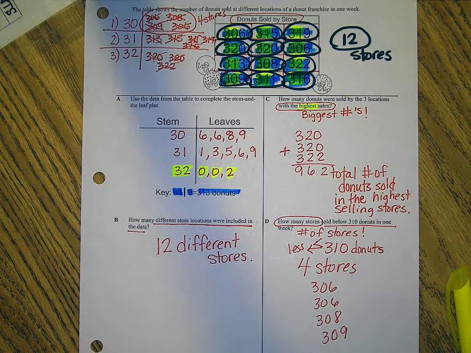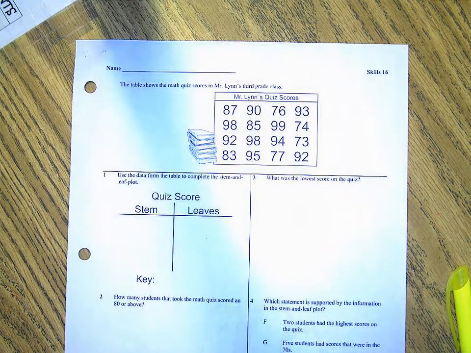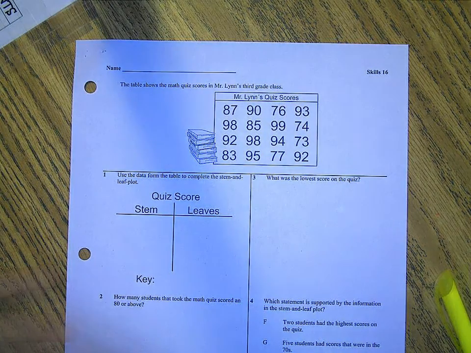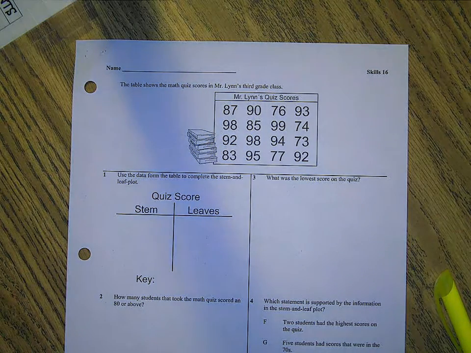This was not homework. No. This was not homework. Okay. Skill 16 is on your own, cubbies up, and it is for a grade. I am only giving you 15 minutes.